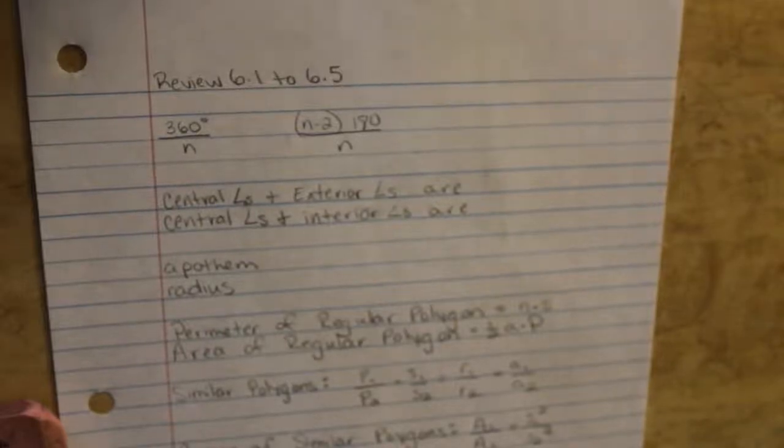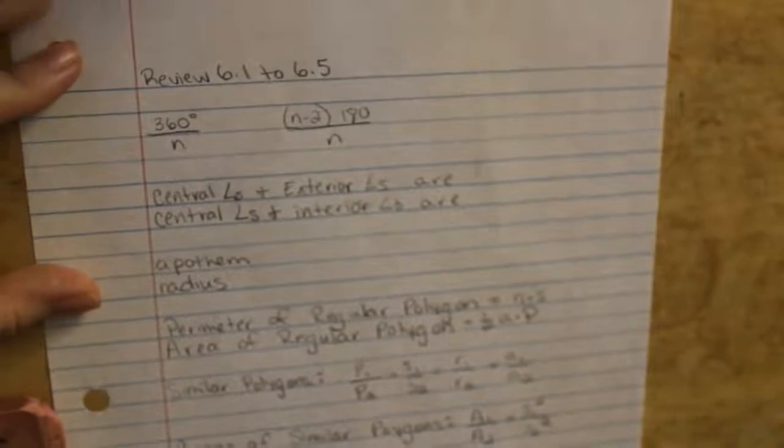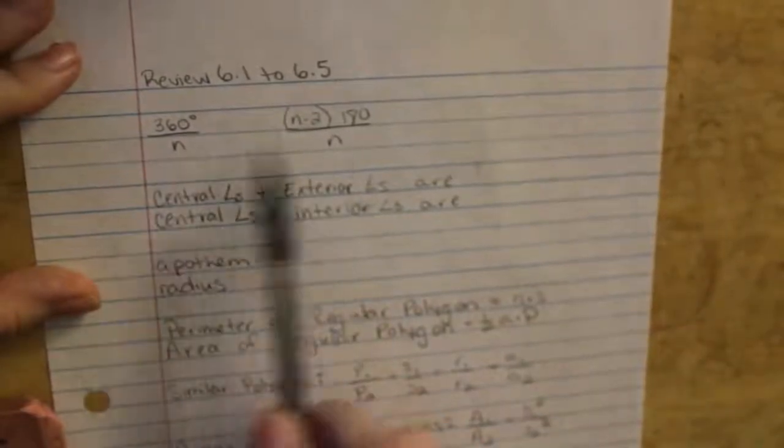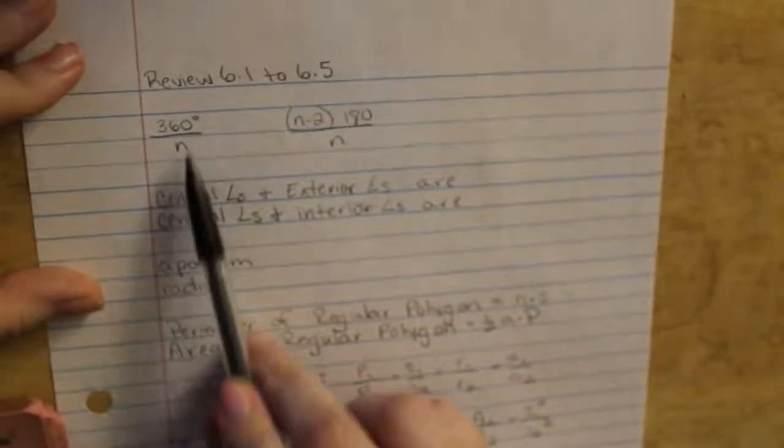Today we are reviewing 6.1 to 6.5, so that is Tuesday and Wednesday's work. I wanted to go over a couple different things here. As you can see, I've got a lot of notes written down. The first thing I want to do is how to find a central angle.